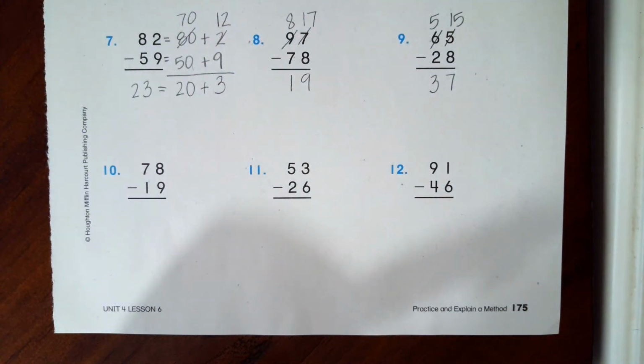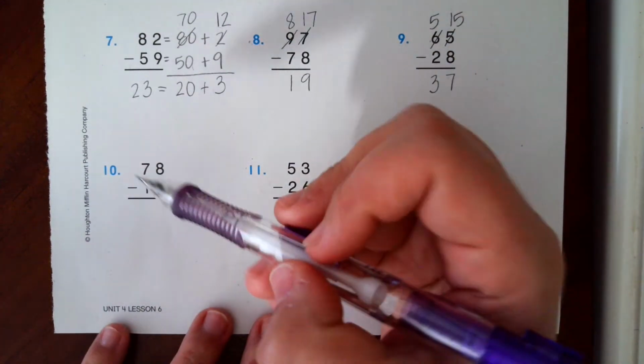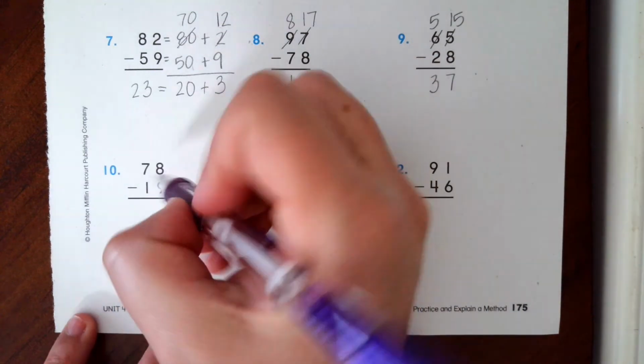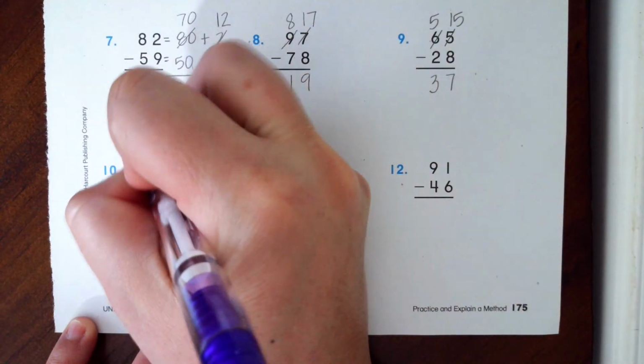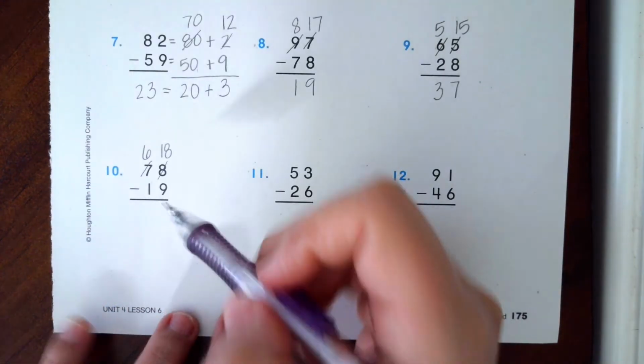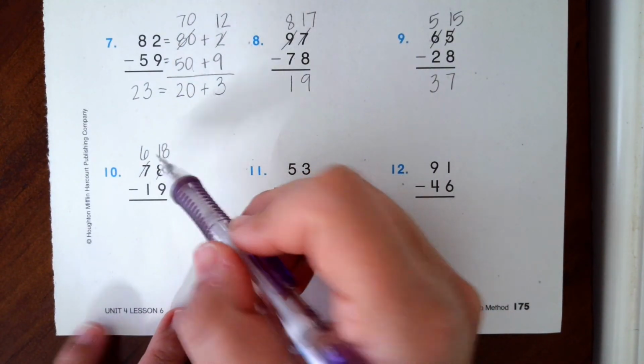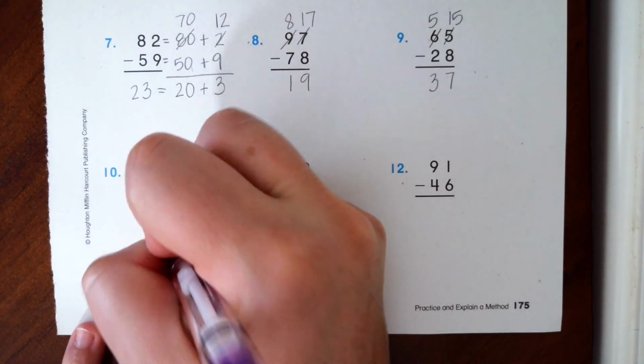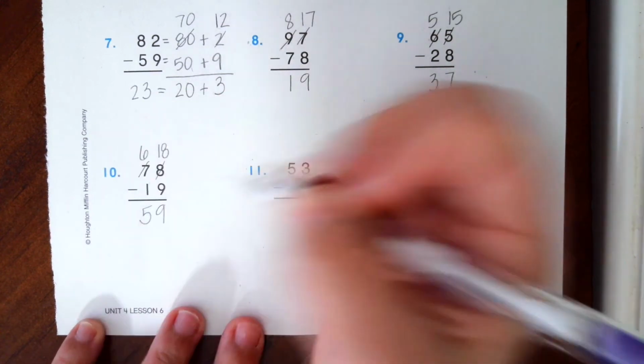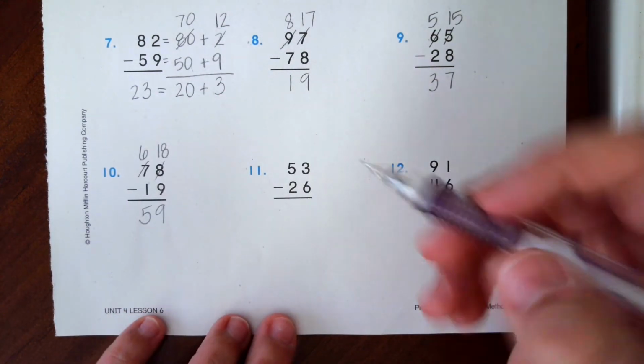All right, I am going to do the ungroup first method for these. That way, that's the quickest way for me to show you the answers. If you get one wrong, when you're in math groups with me later, we can go over it if you're still confused. So 8 minus 9, I can't do it. So I go next door, I cross off the 7, change it to a 6, and bring back 10. I had 8, now I have 18. 18 minus 9 is 9. 6 minus 1 is 5 to get an answer of 59.